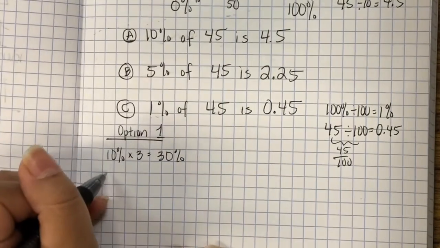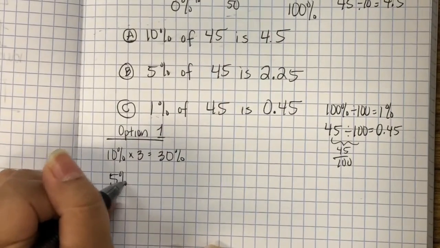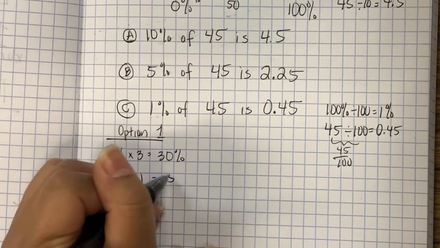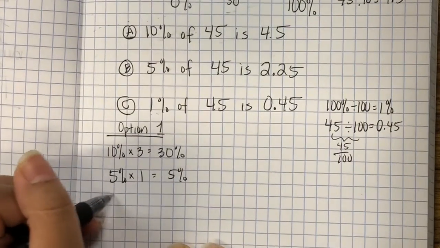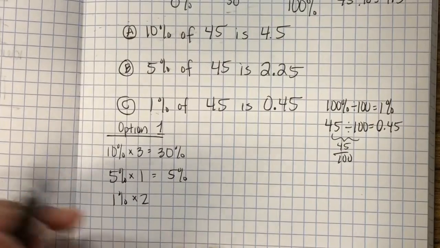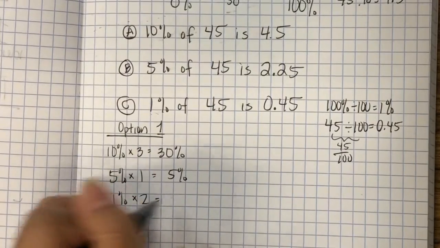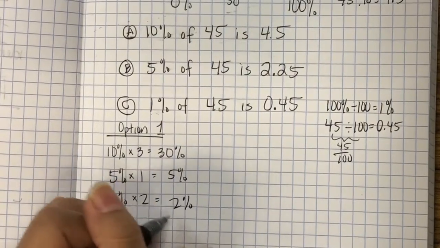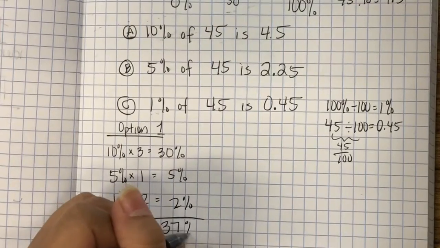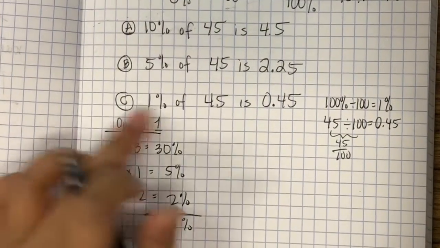And then you could find 5% times 1. And then you could do 1% times 2, which gives us a total of 37%.